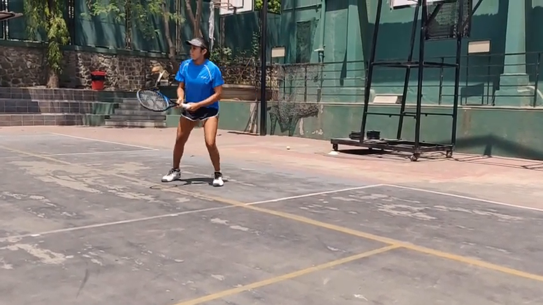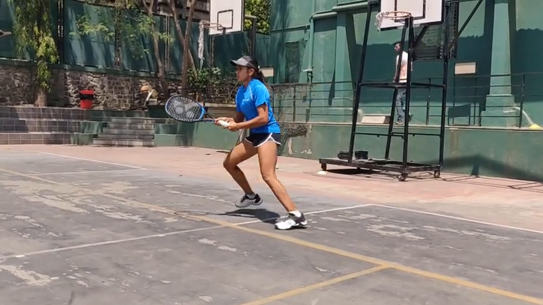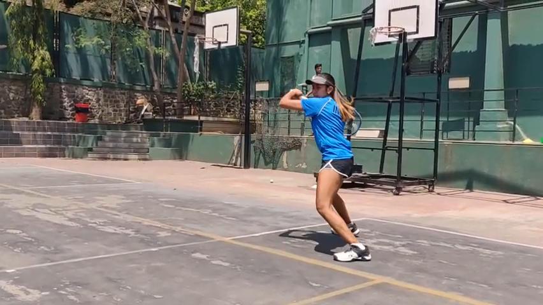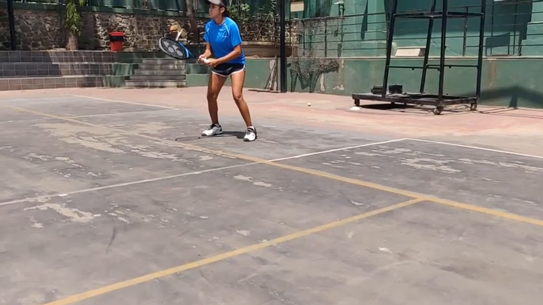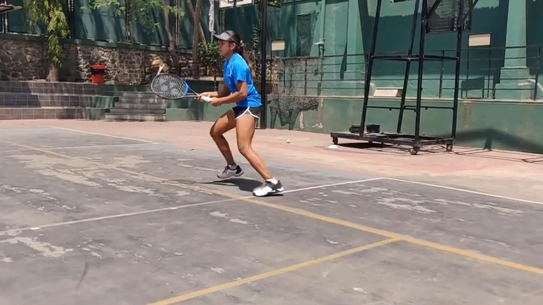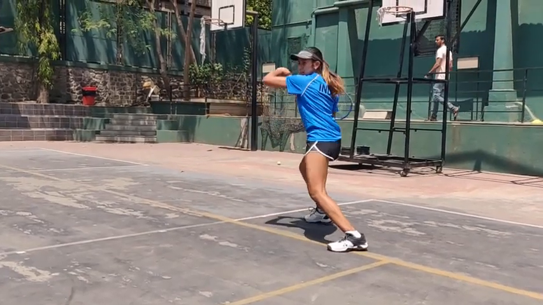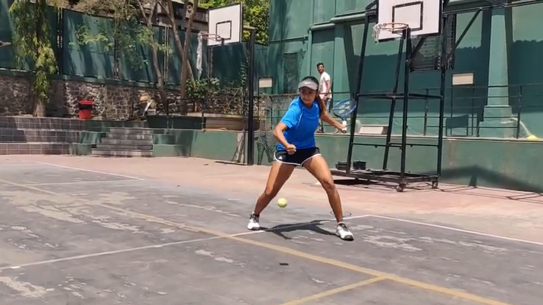Again, what can be a better way to show how to execute this swap step than by actually feeding a few balls, as seen in the video, which helps in direct transfer of that movement during the actual matches and tournaments.